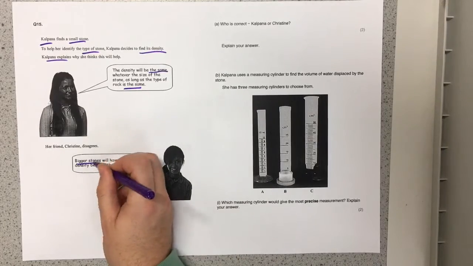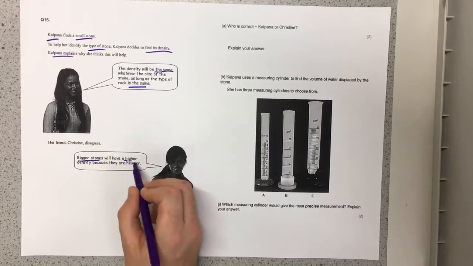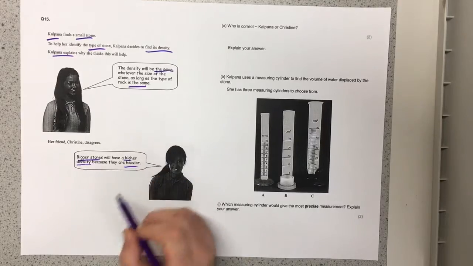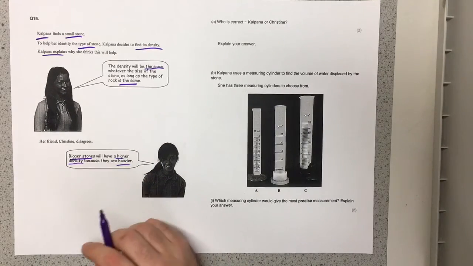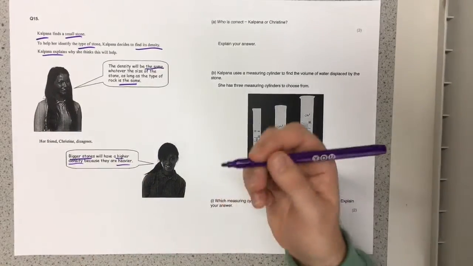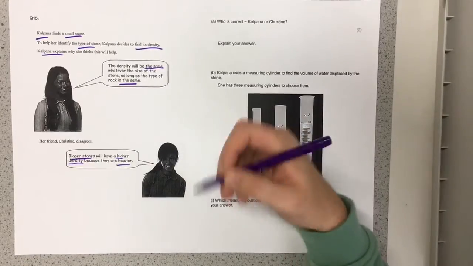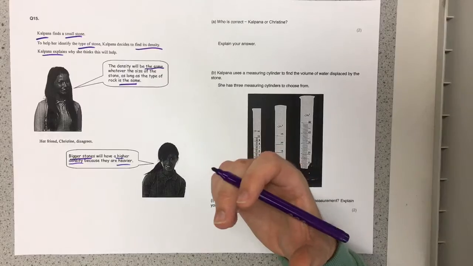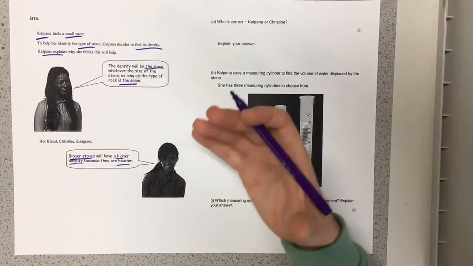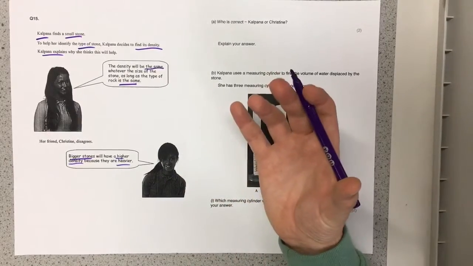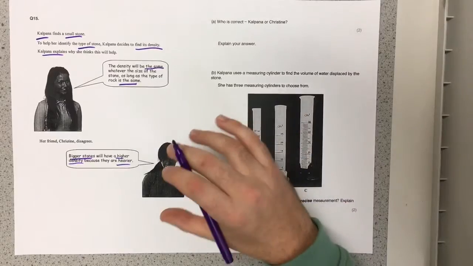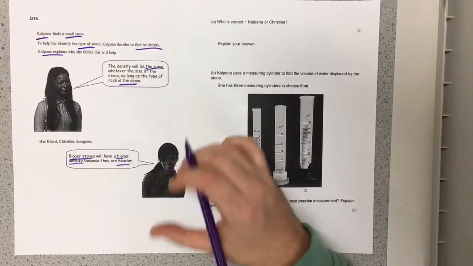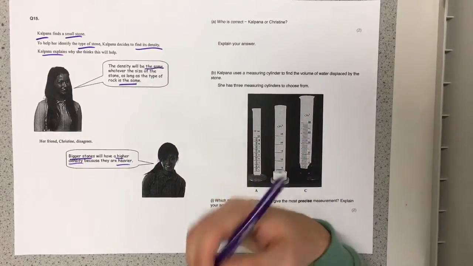She says that bigger stones will have a higher density because they are heavier. Now, this highlights a common misconception that students might have. They think that something that's dense, such as lead, is heavier. But density is not just to do with how heavy something is or the mass of it.